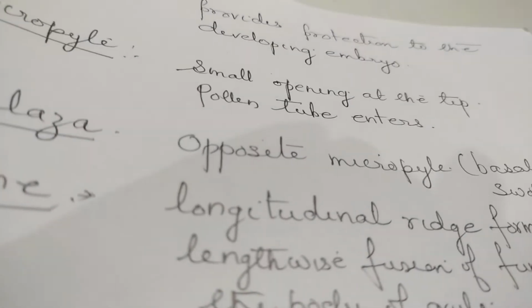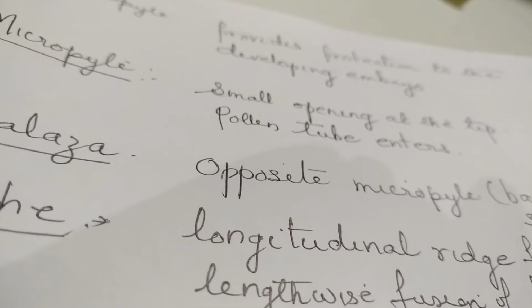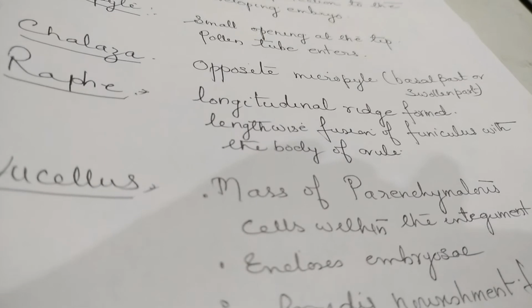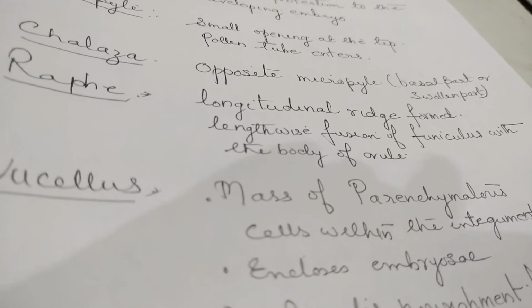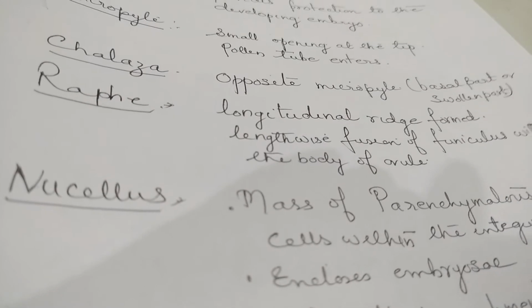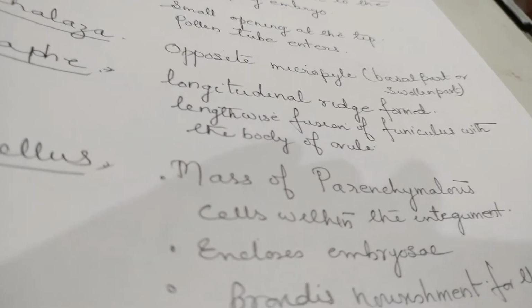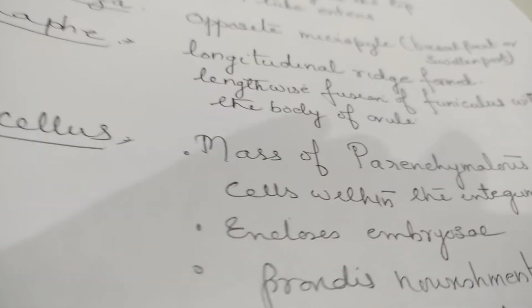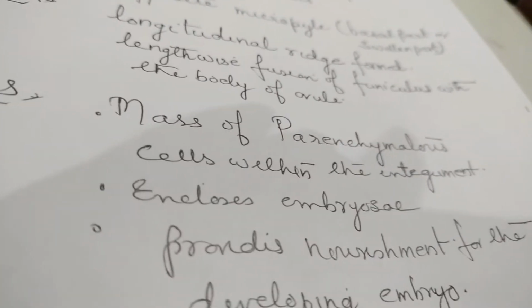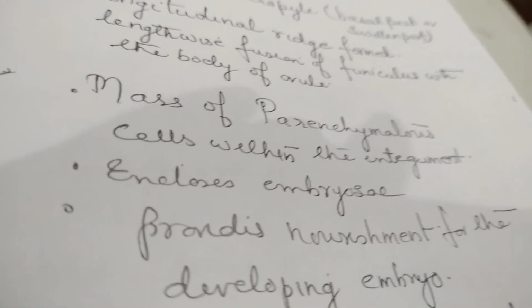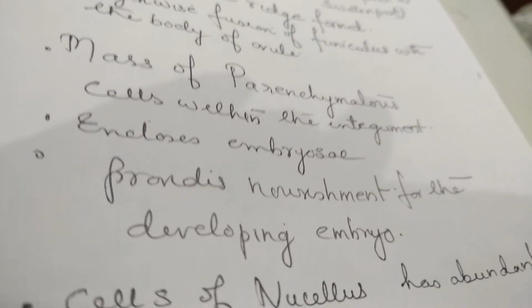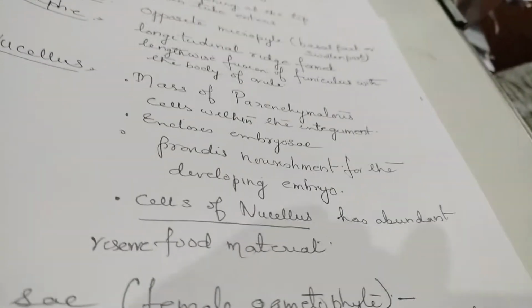Then this micropyle is a small opening at the tip through which the pollen tube enters, and the chalaza, opposite to the micropyle, is the basal or swollen part. And raphe is another part of the ovule, the longitudinal ridge formed by lengthwise fusion of funiculus with the body of the ovule. And the nucellus is the mass of parenchymatous cells within the integument. It encloses the embryo sac. It provides nourishment for the developing embryo. The cells of nucellus have abundant reserve food material.